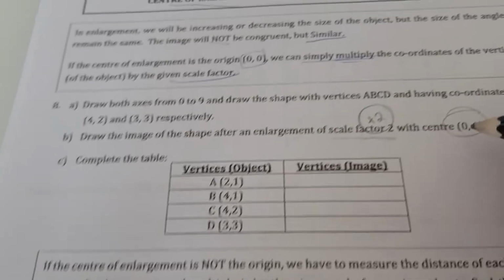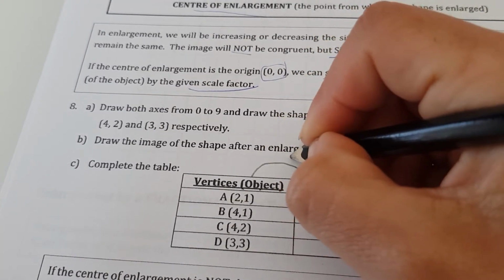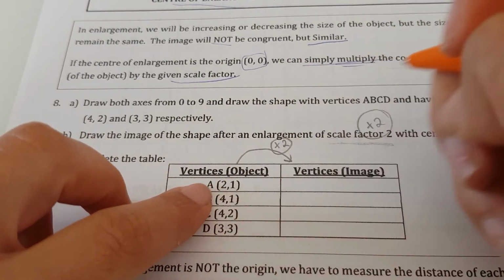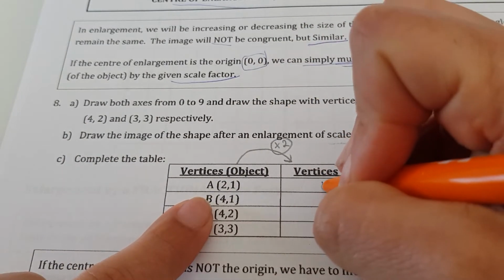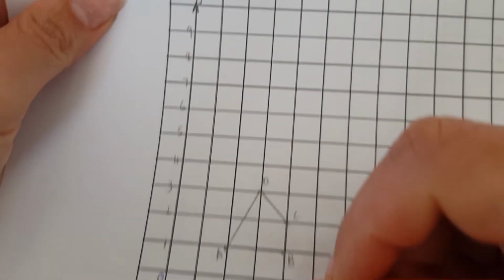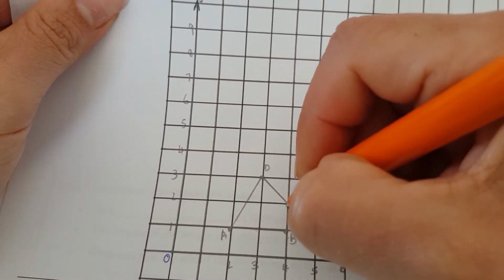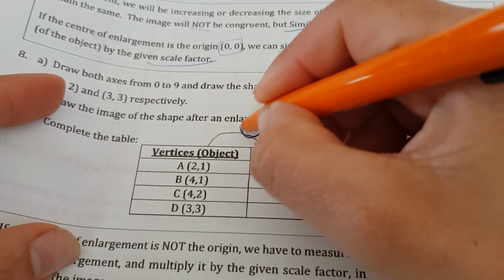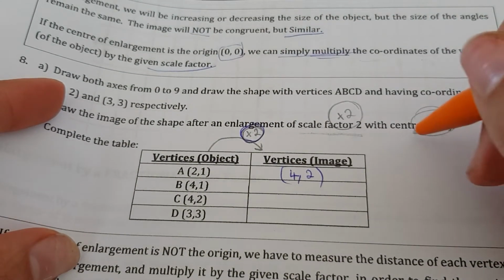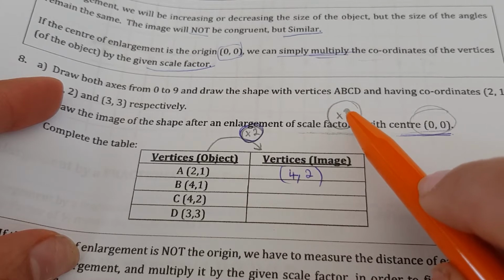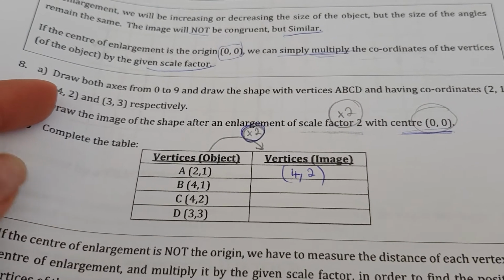Now, I told you if the center of enlargement is 0, 0, I can simply multiply the coordinates by 2 to find the vertices of the image. So 2 times 2 is 4, 1 times 2 is 2: 4, 2. That's the first one. So our B is going to be over there. We can only do this method, I repeat, because the center of enlargement is the origin. And I'm multiplying by 2 because the scale factor is 2. If it was 3, it means multiply by 3.